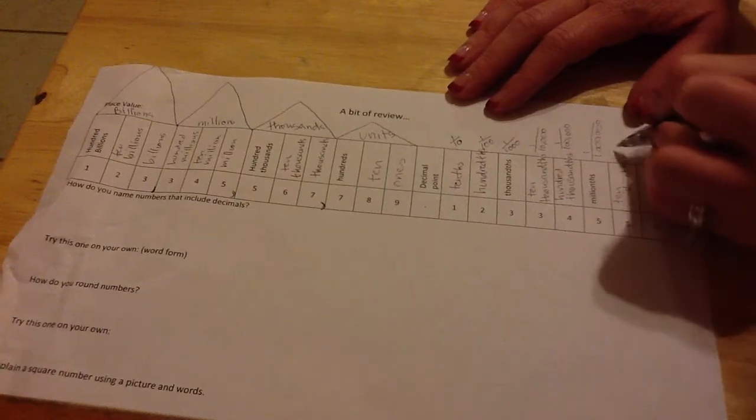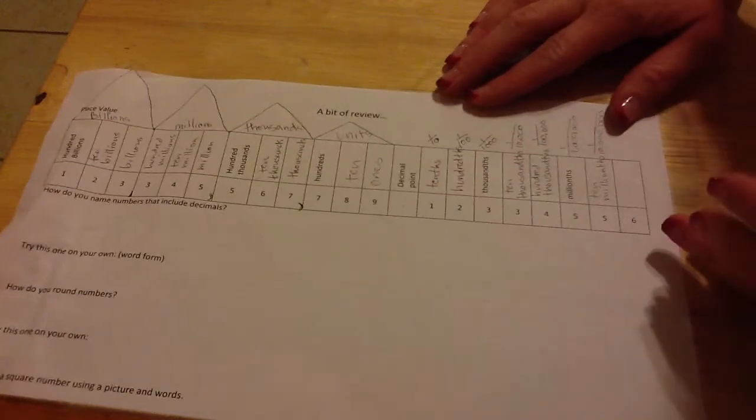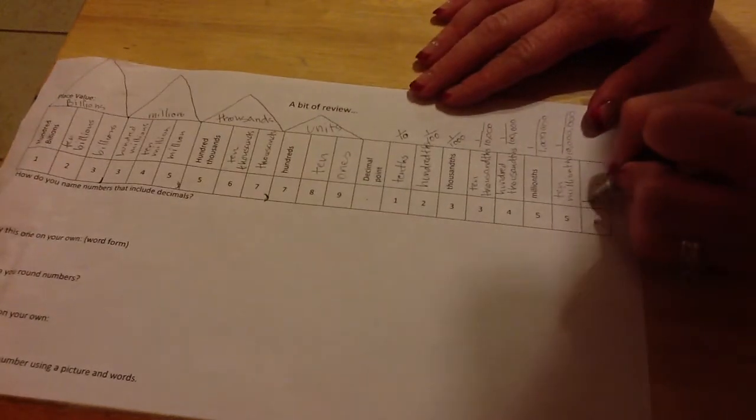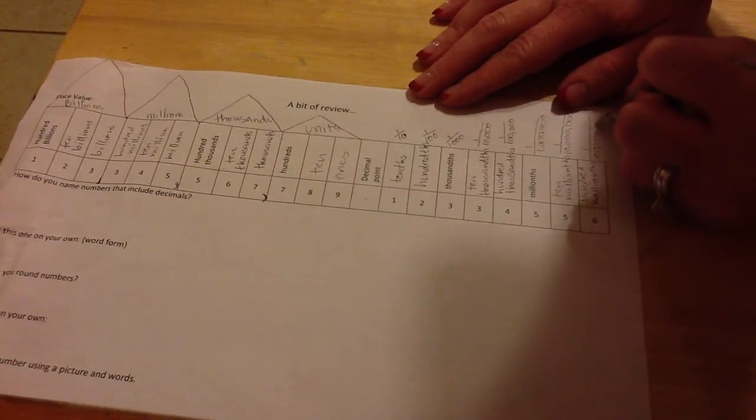After the millionths, we have the 10 millionths, which takes 10 million to make a whole. And then rounding out our decimals that we're going to work with are the 100 millionths, which it takes, you guessed it, 100 million to make a whole.